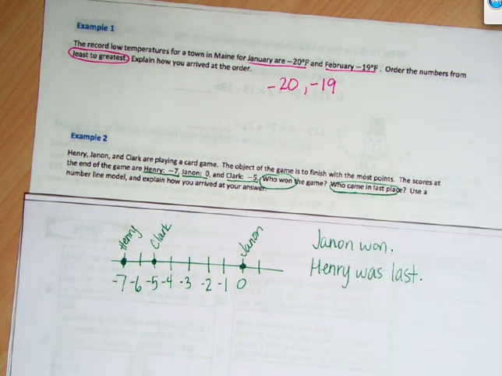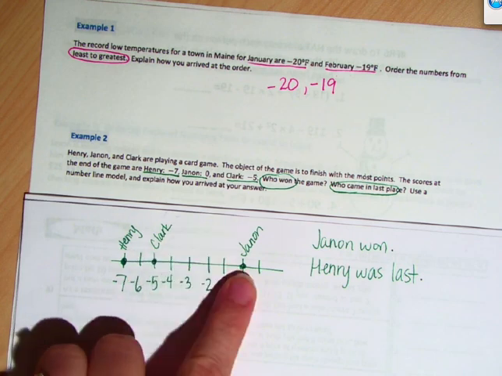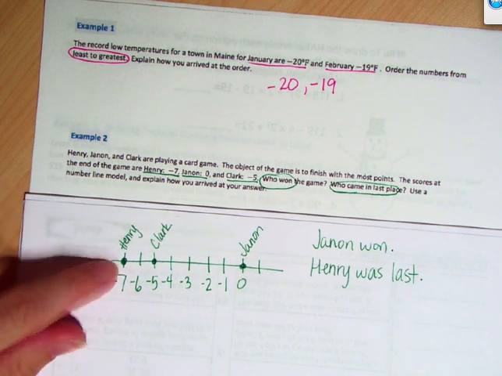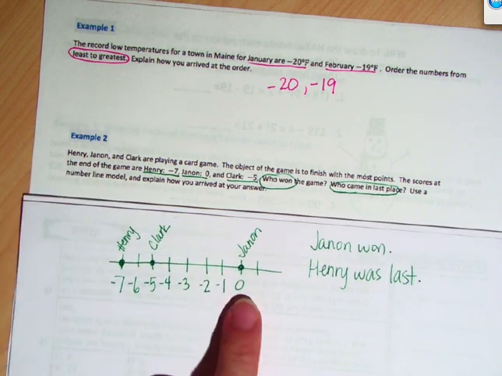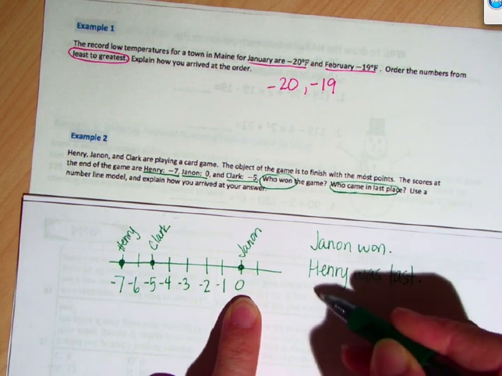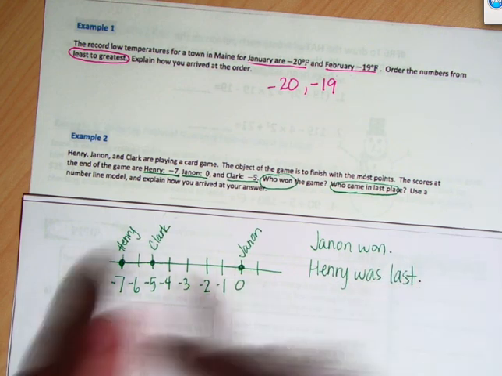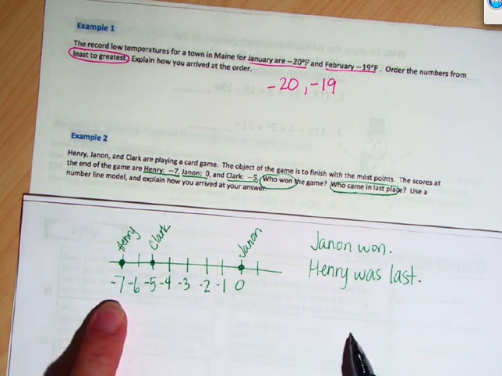That's how I came at my answer. Now this is my explanation. So if my teacher was looking at this to check it, she could tell for sure what my reasoning was, because I can see that Henry is here, Clark is here, and Janin is here. Now, I could write a little explanation. Janin is farthest to the right, so therefore he had the most points and won. Henry is farthest to the left, meaning he had the least amount of points and he was last.